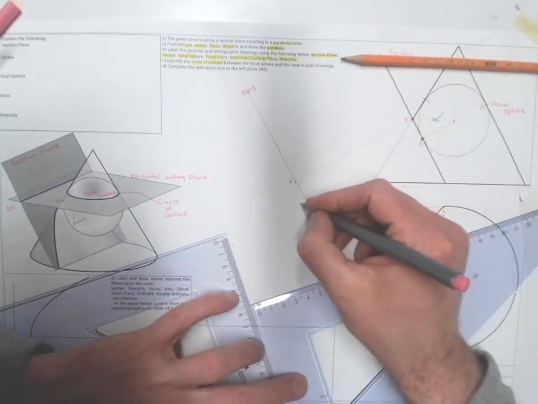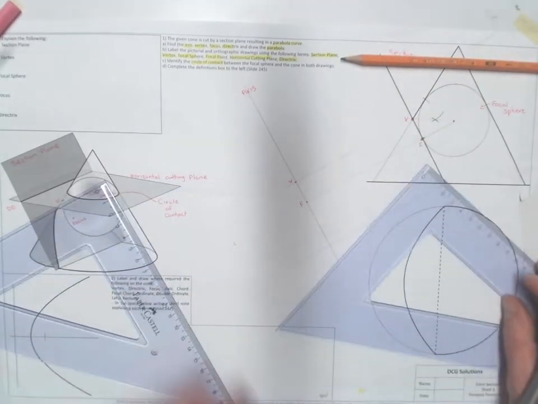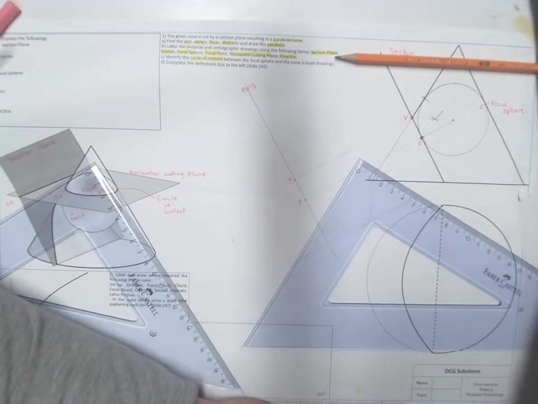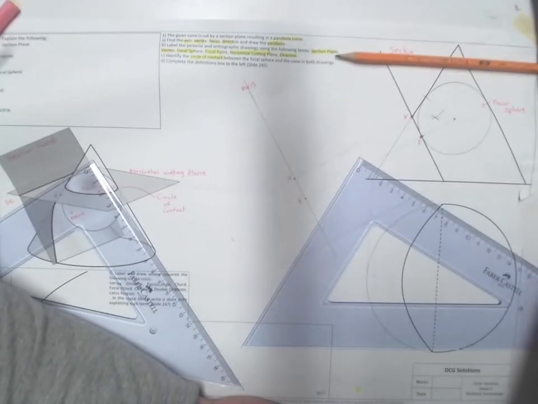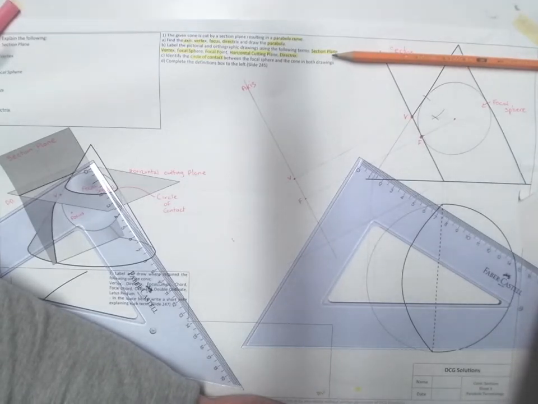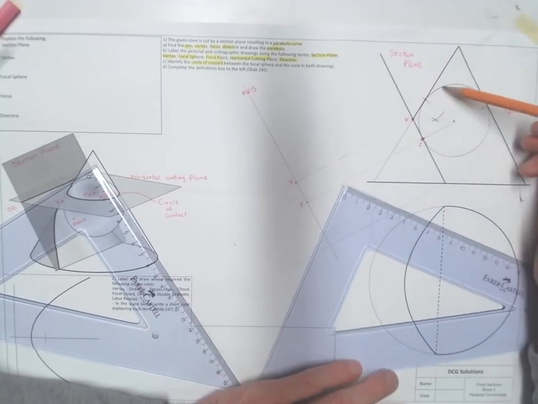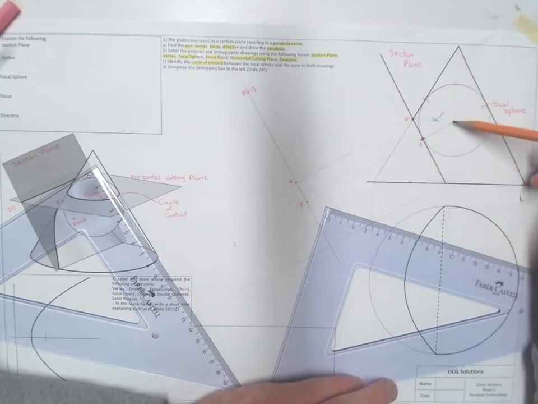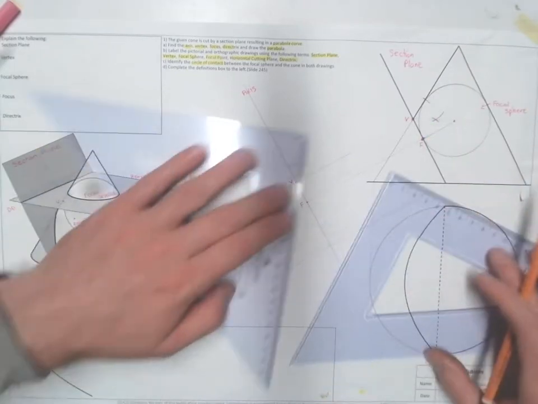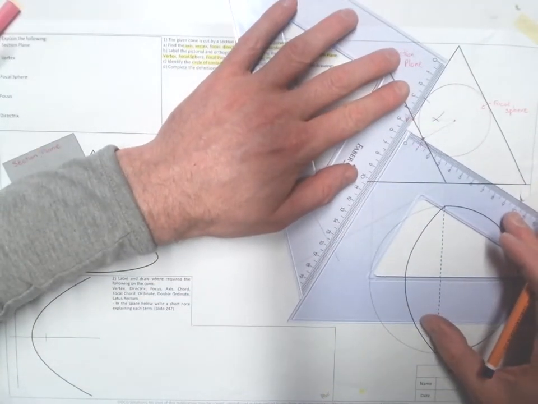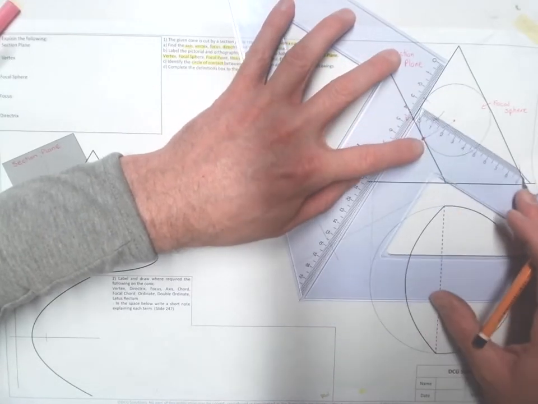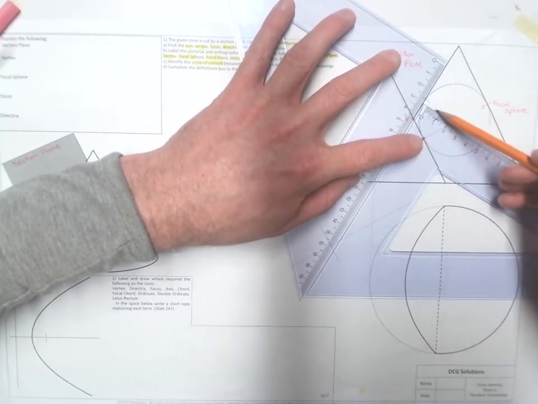That's your focus. Now we need to find our directrix. All these terms will make more sense in the next few classes. So, to get your directrix, what we need to do is find the point of contact now between the edge of the cone and the focal sphere. So it's the very same process. We go 90 degrees from the edge of the cone back to the center point.